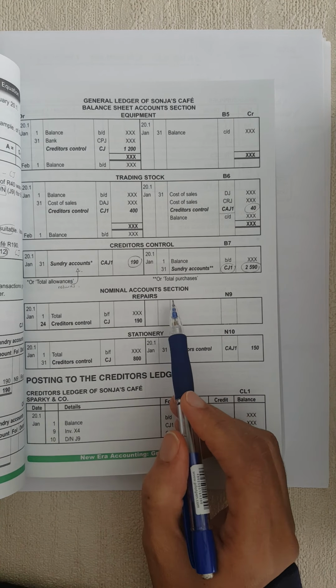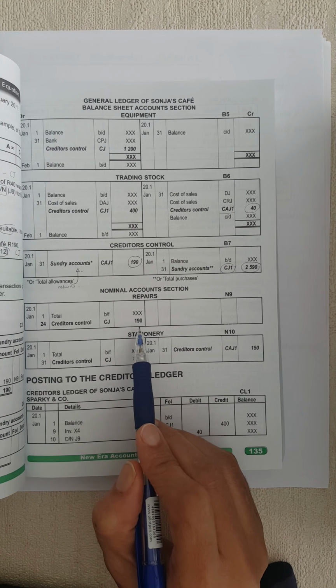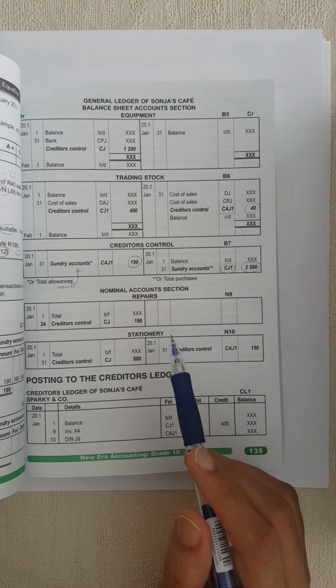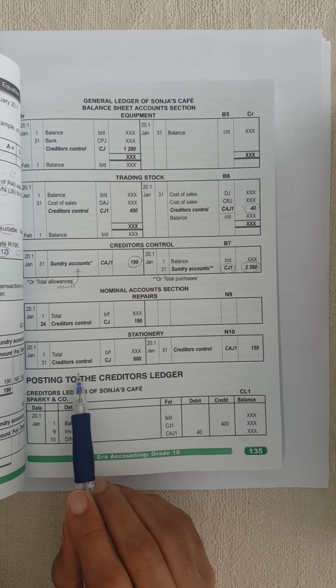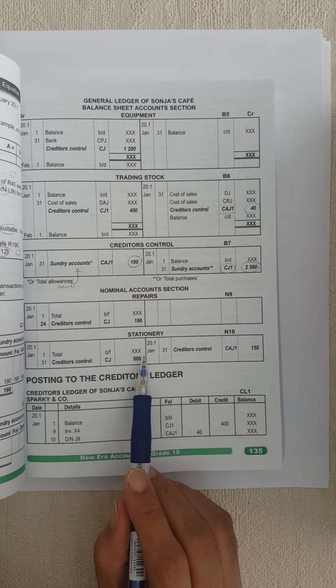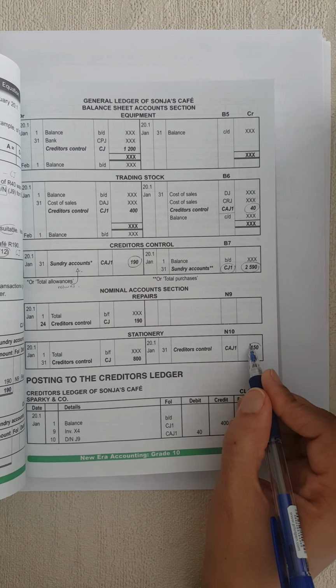Okay, so nominal account section here, the repairs, we got repairs on credit for 190 Rand. There was no complaints, or you didn't claim any discount or anything, so it stays the same. Stationery, we bought stationery on credit, so it was 800 Rand got debited to the stationery account, and this is the amount that you've returned.